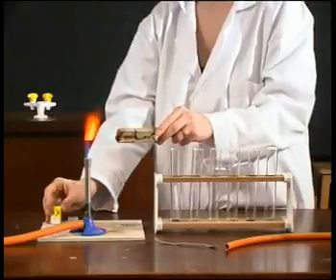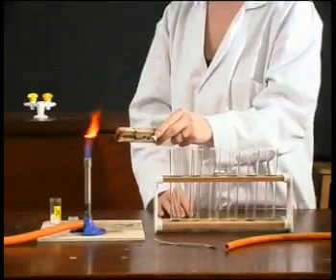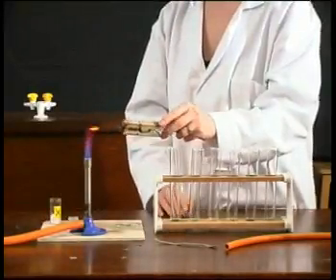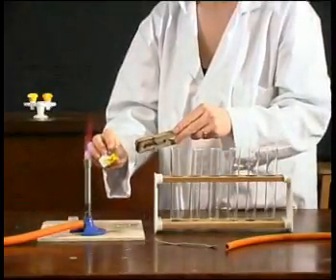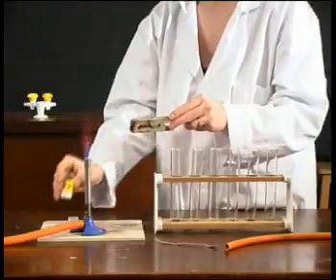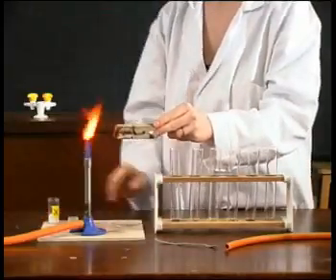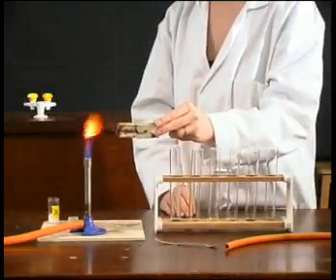The flame test shows a yellow flame, so it must contain sodium ions. The heat excites electrons which give off the energy as light, in this case yellow. Only sodium makes this type of yellow flame.